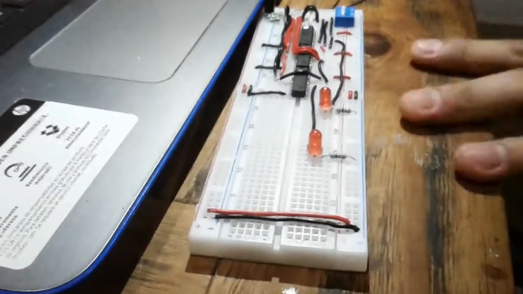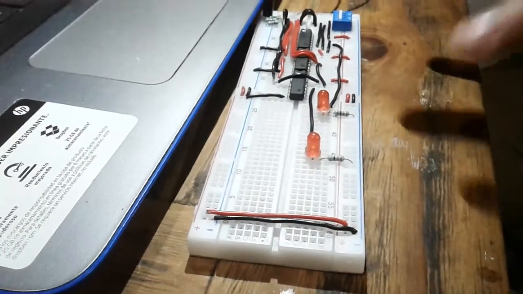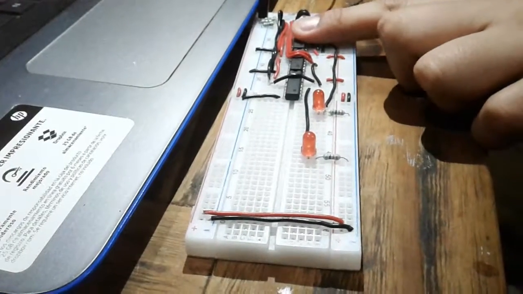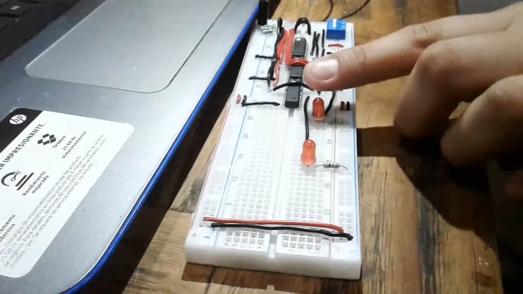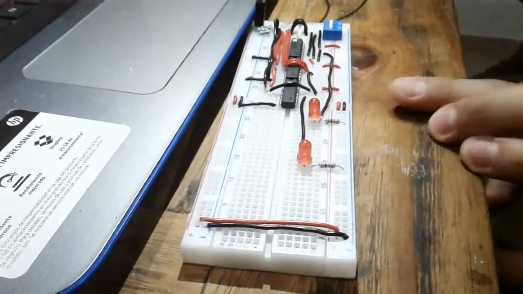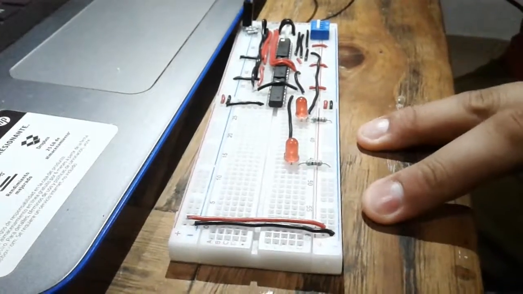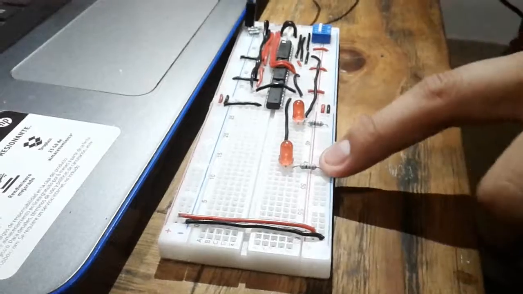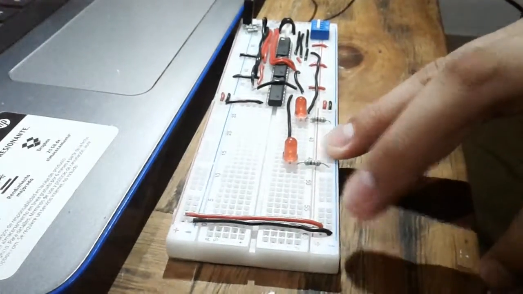Good morning, my name is Luis, and this is the last circuit of digital systems. This circuit has 3 chips: the first chip is an XOR, the second is an AND, and the last one is an OR. And there are 2 LEDs and 5 resistors. This is the resistor of 330 ohms in each LED.